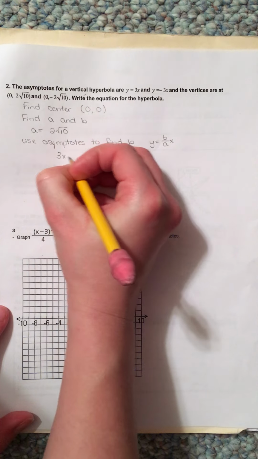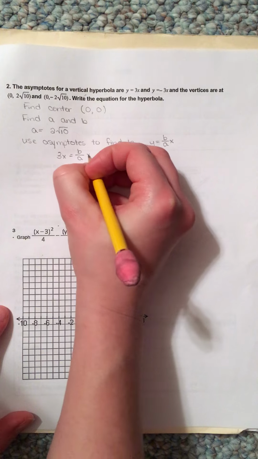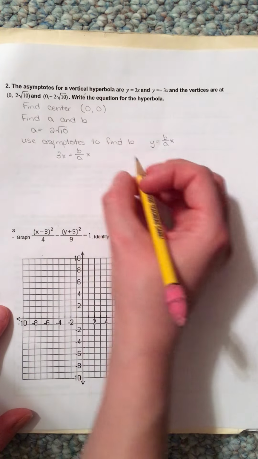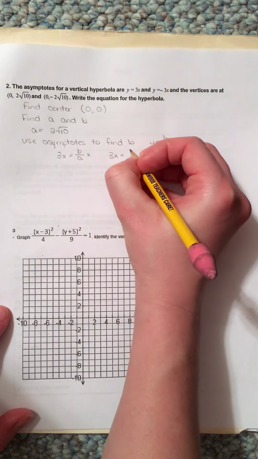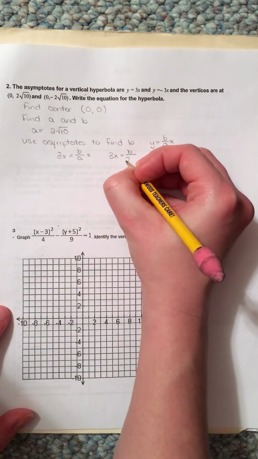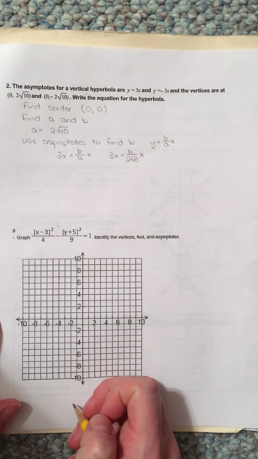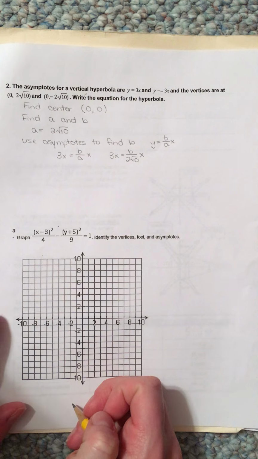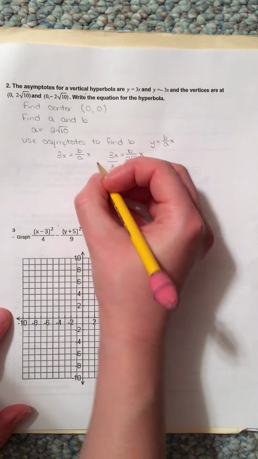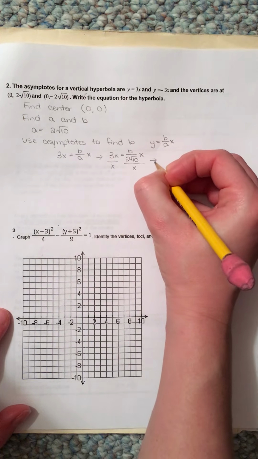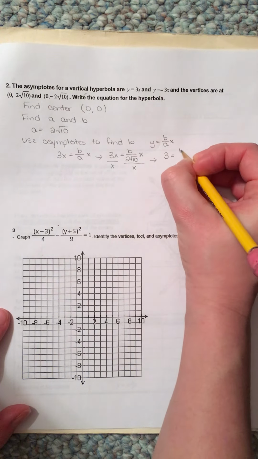So I have 3x is equal to b over a times x, and I also know a, so I can plug that in. 3x equals b over 2√10 x. So we're going to divide both sides by x to get rid of that. And when I do that, the x's will cancel out, and I'm just left with 3 over here.